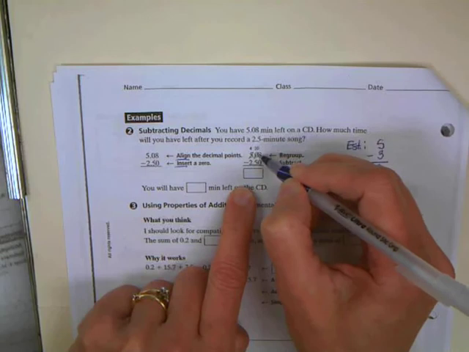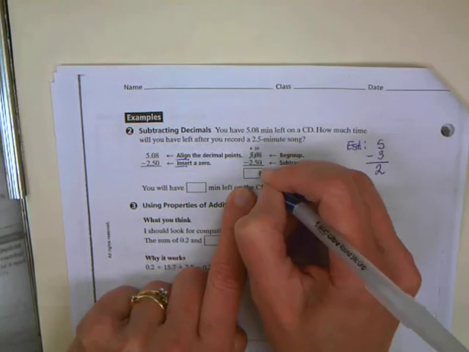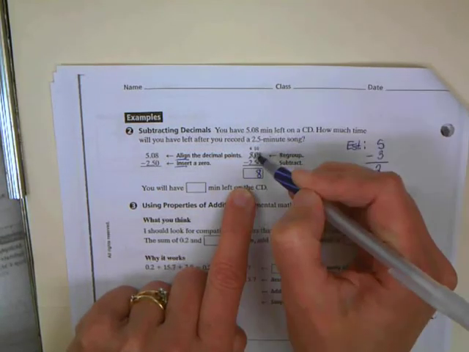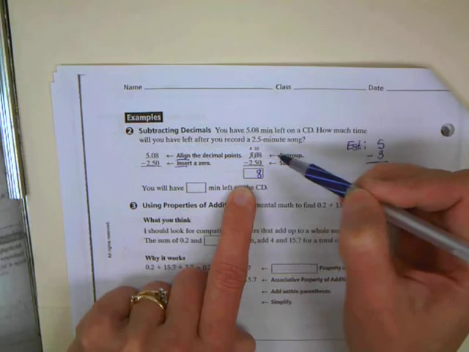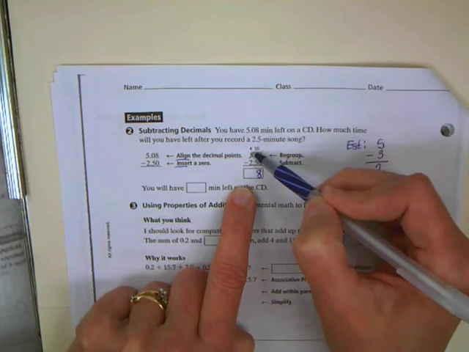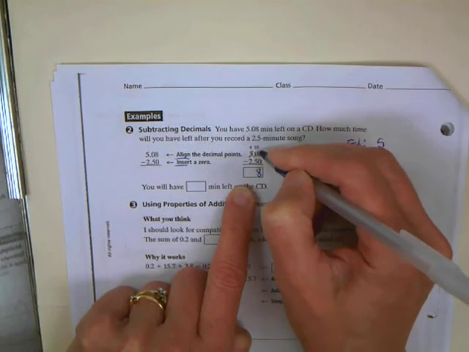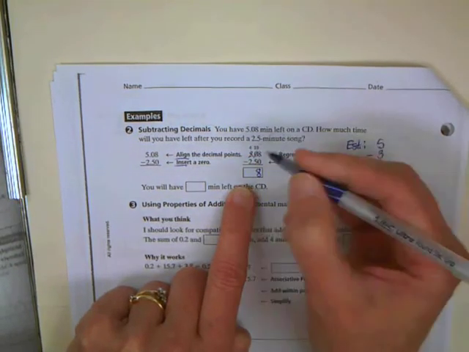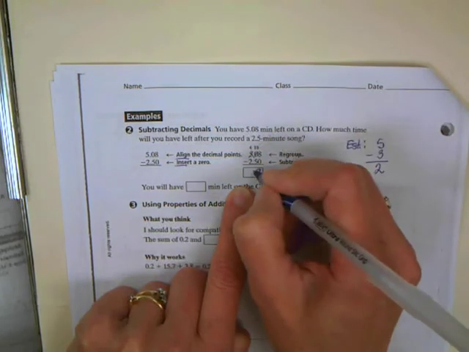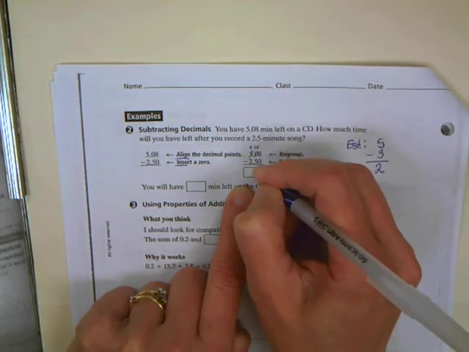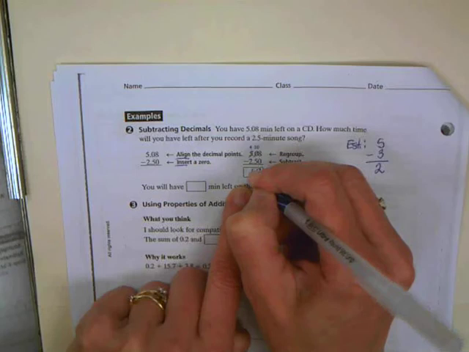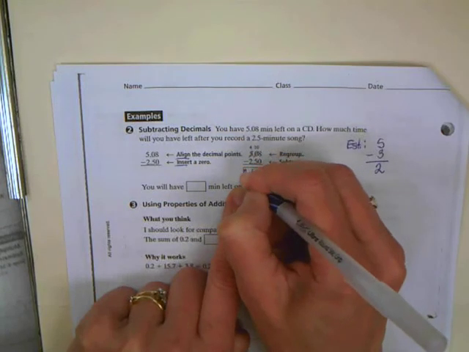Okay, I can do 8 minus 0. 8 minus 0 is 8. In order to subtract 0 minus 5, I have to borrow from the 5. So I go to the 5, mark it out, and I leave 4 behind. I carry the 1 over here and the 0, mark out the 0. I now have the number 10. 10 minus 5 is 5. And 4 minus 2 is 2.